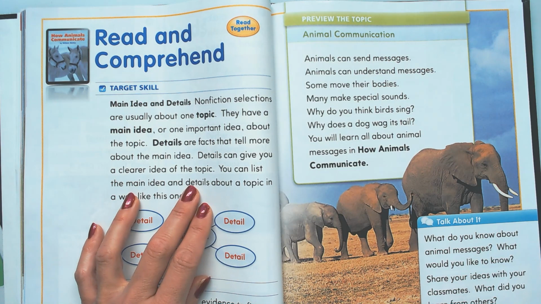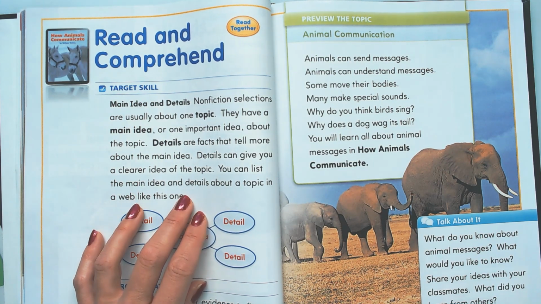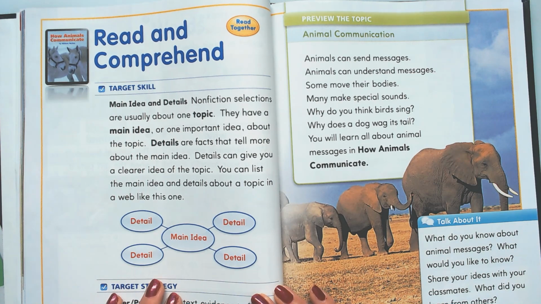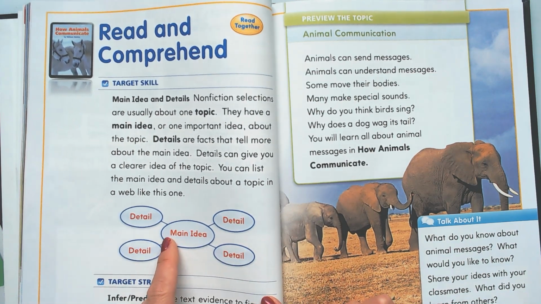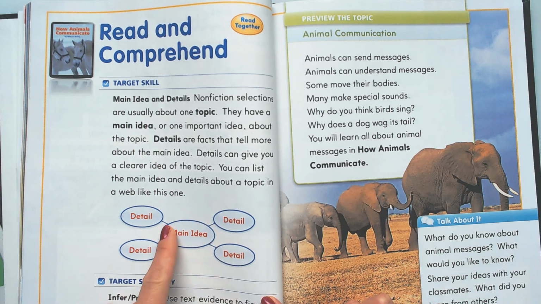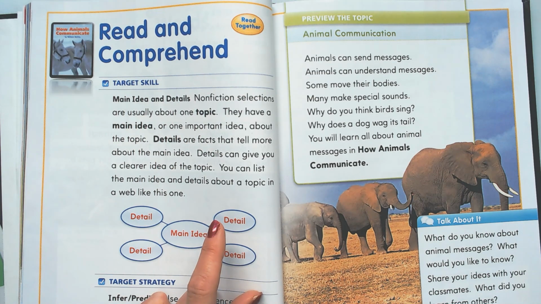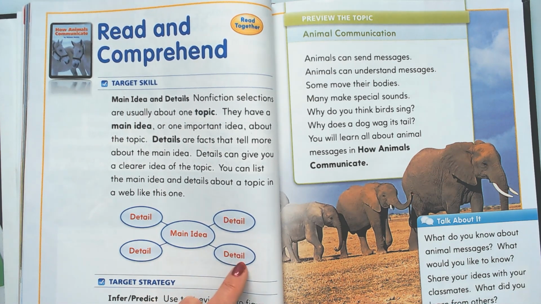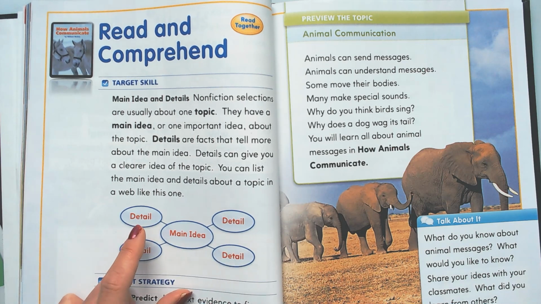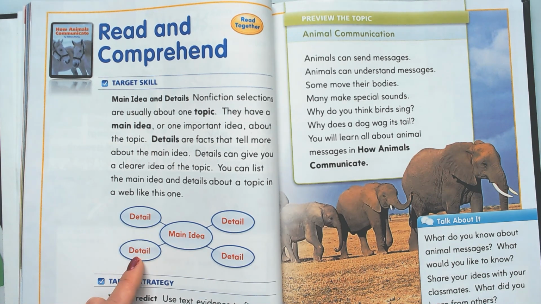You can list the main ideas and details about a topic in a web like this one. So maybe for the main idea you would say, animals communicate in many ways. And then for the details you might say they communicate by touching one another, seeing each other or looking at each other, hearing one another, and smelling one another.